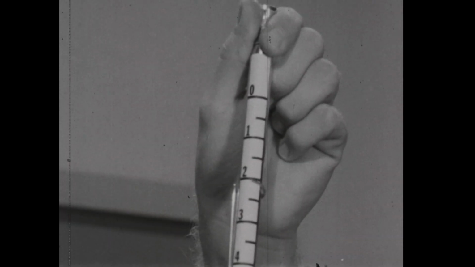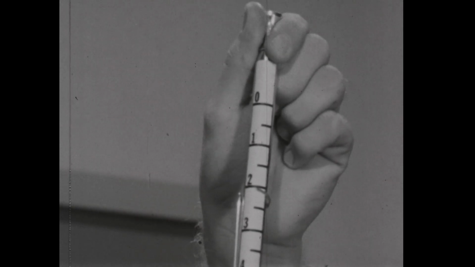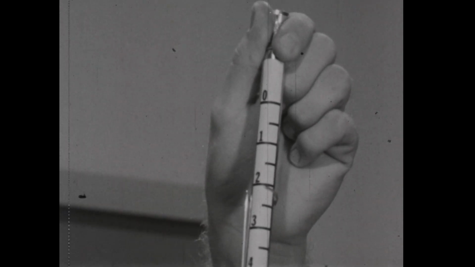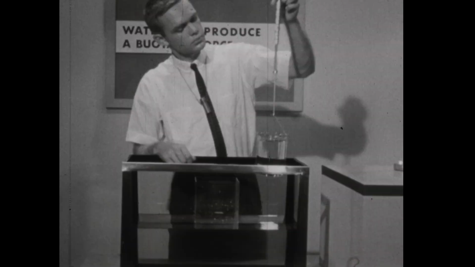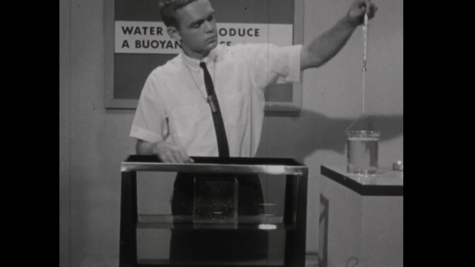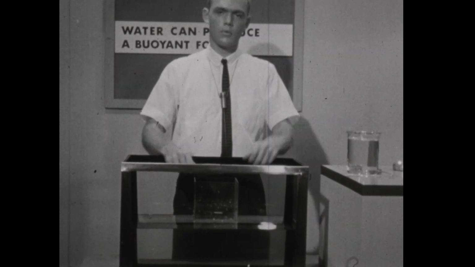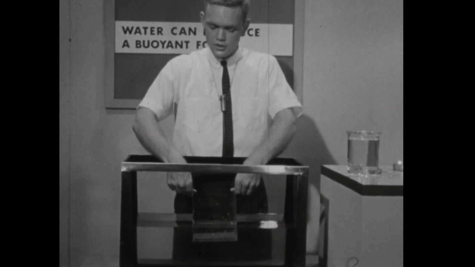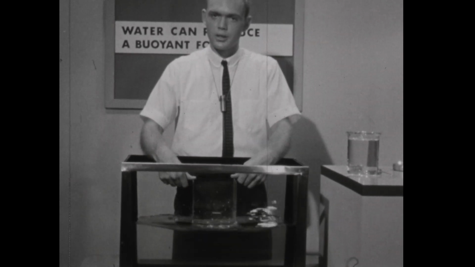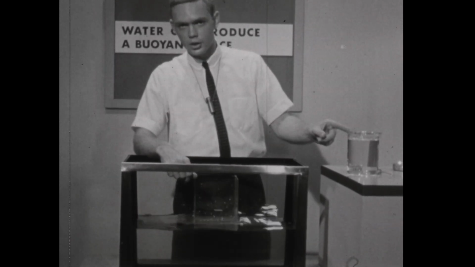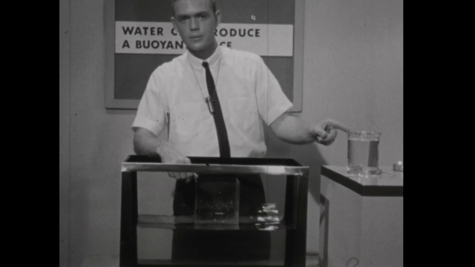The water weighs 2 pounds. This is the same amount as the buoyant force when the box displaced this much water. So, the buoyant force acting on an object is equal to the weight of water the object displaces.